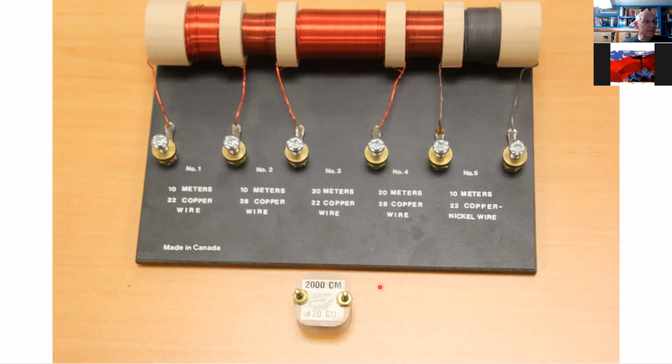And I think I forgot to measure the resistance of this 2000 centimeter coil of number 30 copper wire. I didn't do it with the good ohm meter that I have, or at least if I did, I didn't take a picture of it, and so I don't know what it happens to be. I might be able to run out to school later today and just measure that one and try to get that into our data mix as well. But that's one of the things that we'll be measuring.